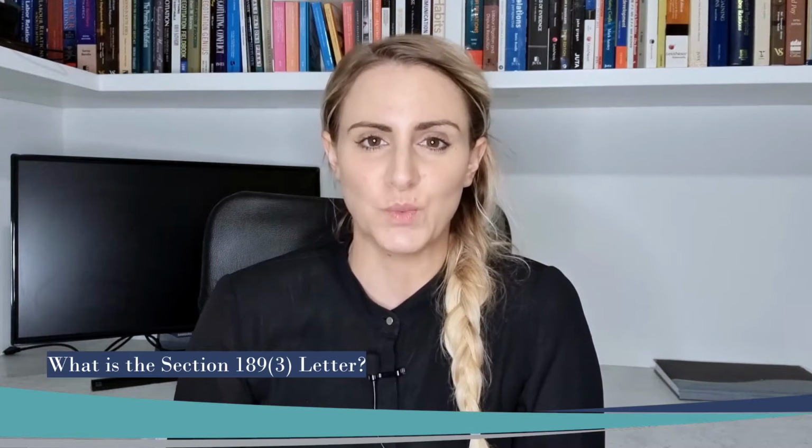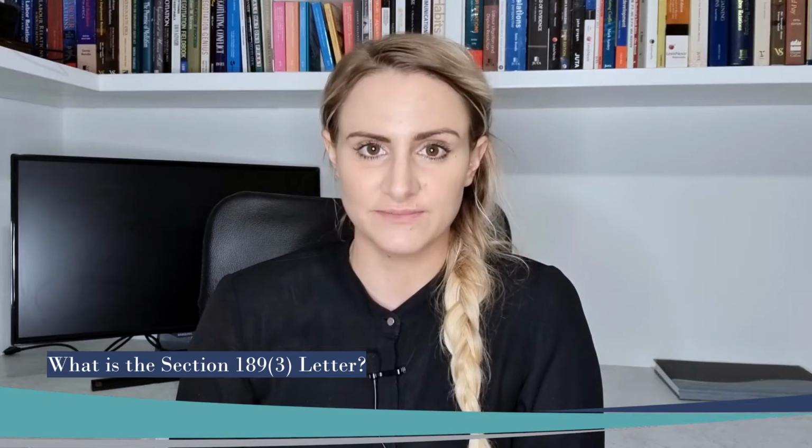What is the section 189.3 letter? I'm going to provide a very general, quick background, but if an employer contemplates retrenching one or more employees or dismissing them due to operational requirements, and just a reminder that the term redundancy is often used. Redundancy is a type of retrenchment or a type of dismissal related to operational requirements, so it would also fall under what we are discussing today.